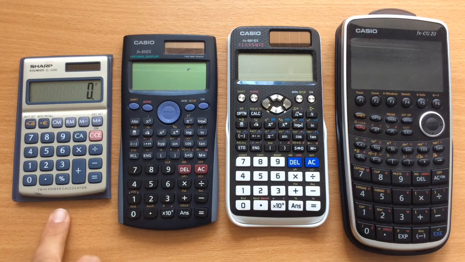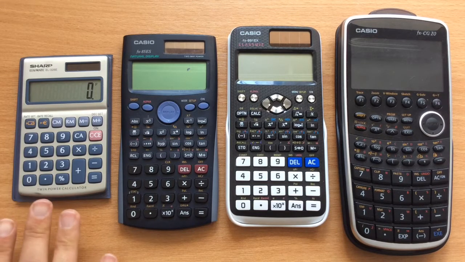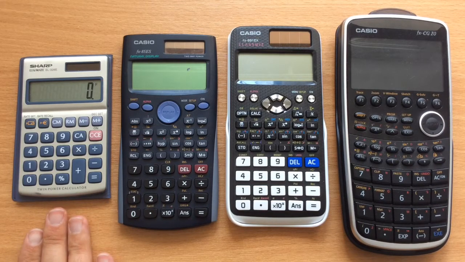Now this first one, this one on the left, is a very basic calculator, only does the essential operations: plus, minus, multiply, divide. This one happens to also do some stuff with currency. Essentially, this calculator is not going to be very useful for any course, GCSE or higher. They're not really intended for people studying maths. They're just a basic calculator. So we can essentially ignore anything like that.